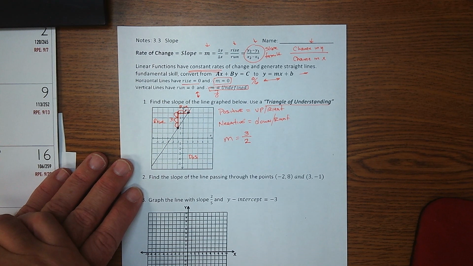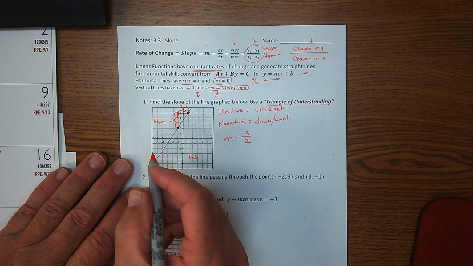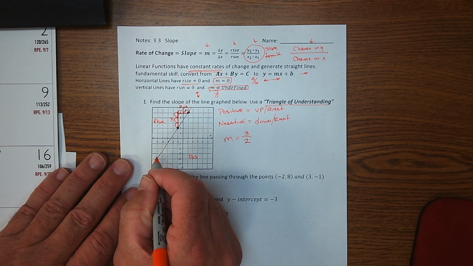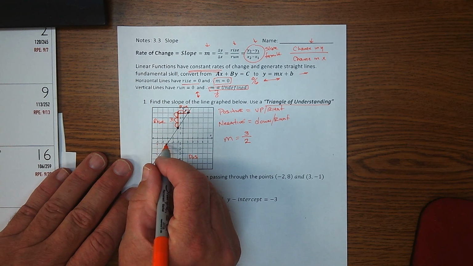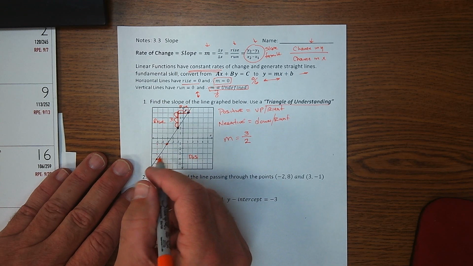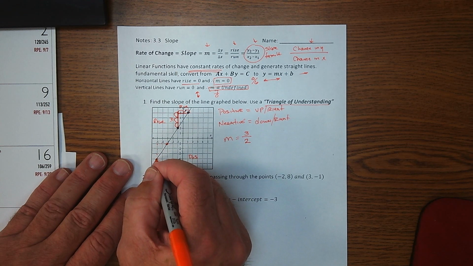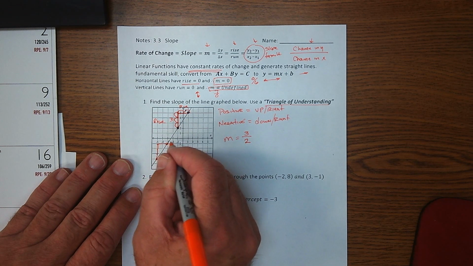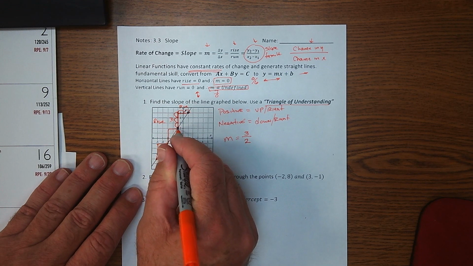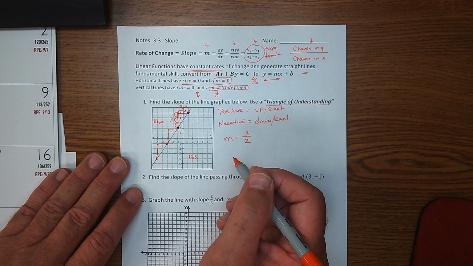That means anywhere I go on the line to count points, if I go down here, I'll go up 1, 2, 3, over 2, and I get back on the line again. It's going to be a 3/2 line no matter where I count it from. That slope is going to be constantly 3 over 2 all the way up that line.